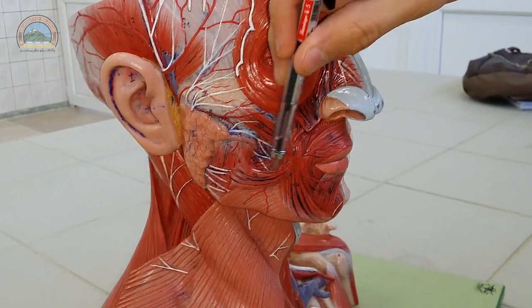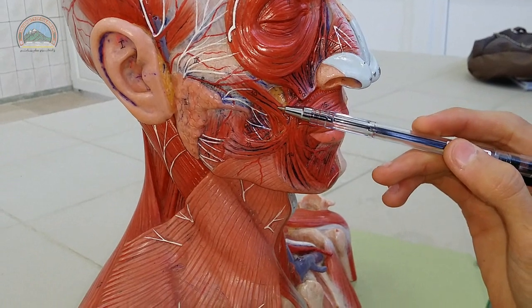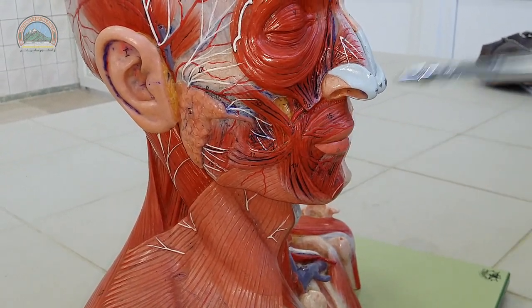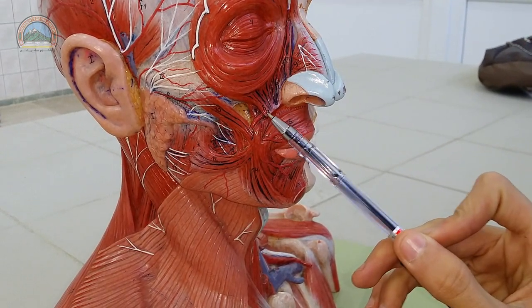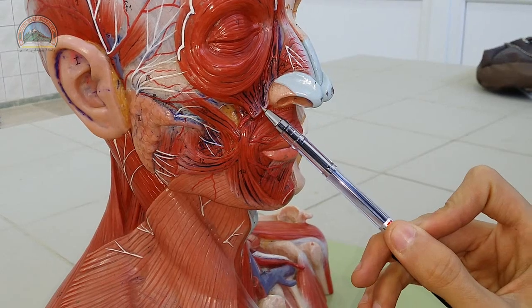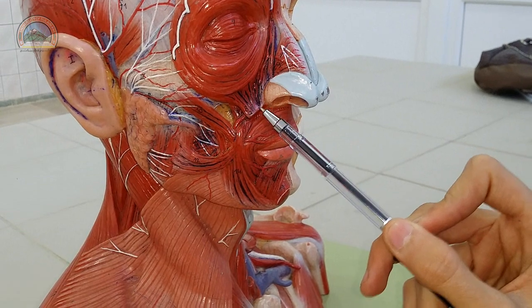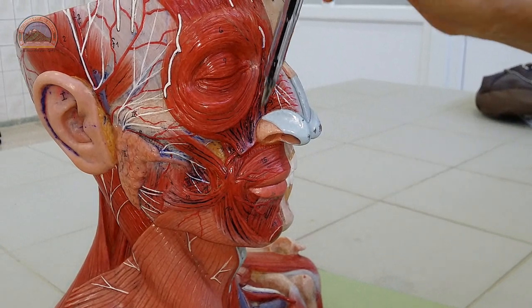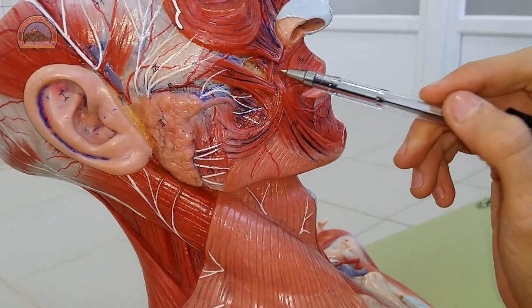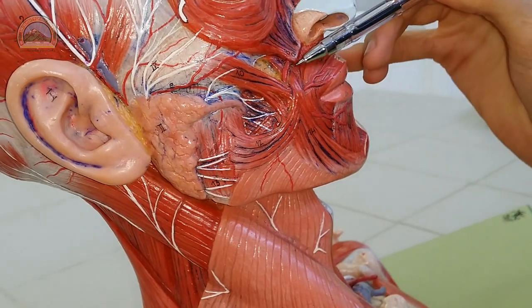This is risorius. This muscle is zygomaticus major. Zygomaticus major. And then we have the zygomaticus minor. You can see this is zygomaticus minor. Besides it is the levator labii superioris. Levator labii superioris. And then we have levator labii superioris alaeque nasi. Deep to these muscles, this is levator anguli oris. This place is referred to as the angle of the mouth, so this is the levator anguli oris.